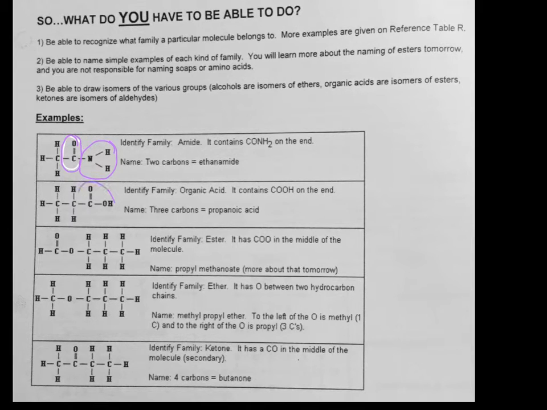Over here, I notice the C double bond OH right away. Using Table R, I know this is an acid. It's propanoic acid. Over here, I notice the C double bond O in the middle, so this is an ester. Remember, the ending gives me the first part of the name, propyl, and the C before, meth, gives me the ending, methanoate: propyl methanoate. Here, I have an O in the middle of a chain, so this is an ether.